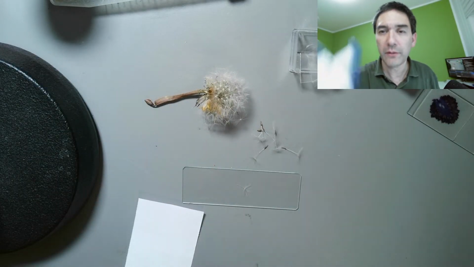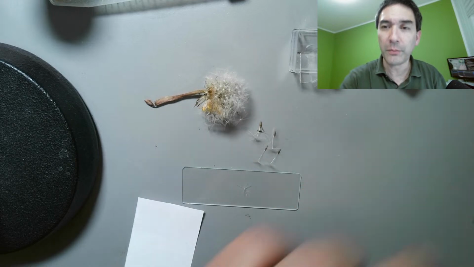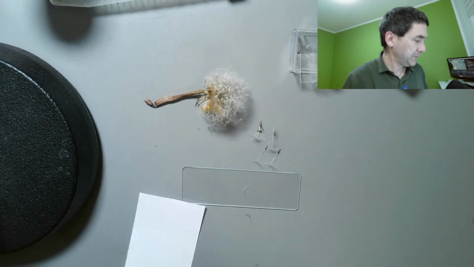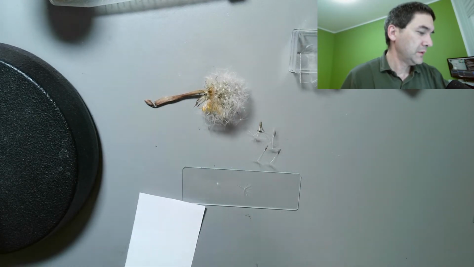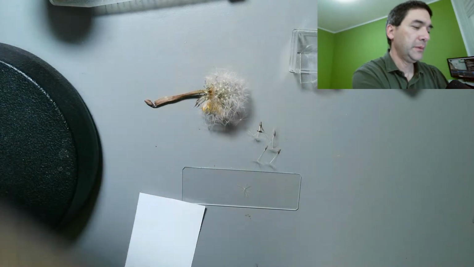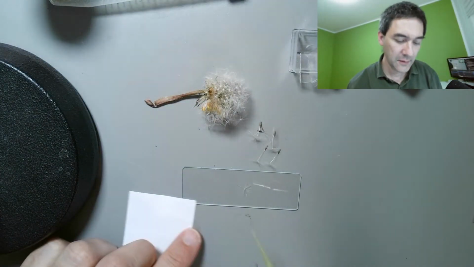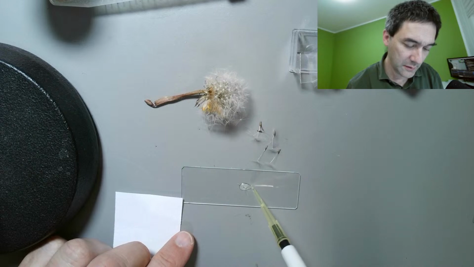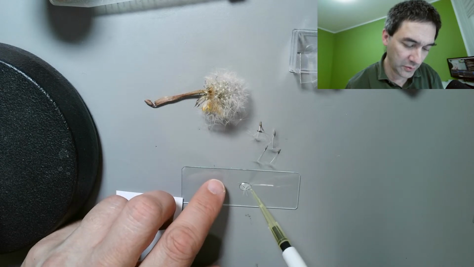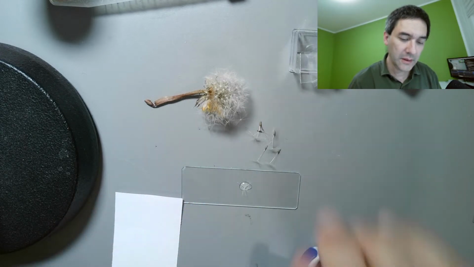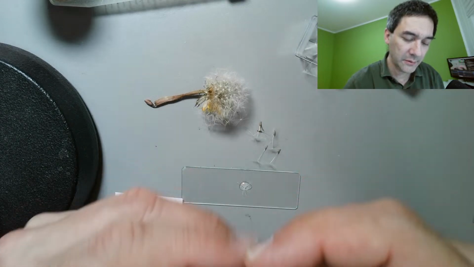I just dropped my pipette, and a little bit of water again. I'm going to put some water on here. Cover glass goes on top.